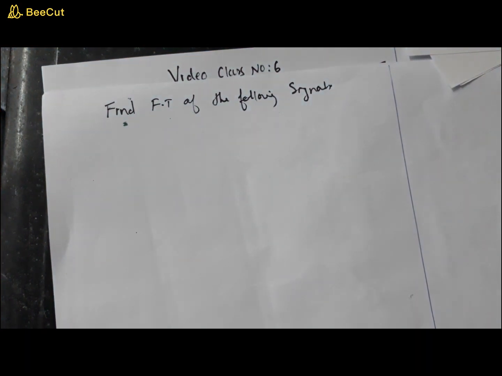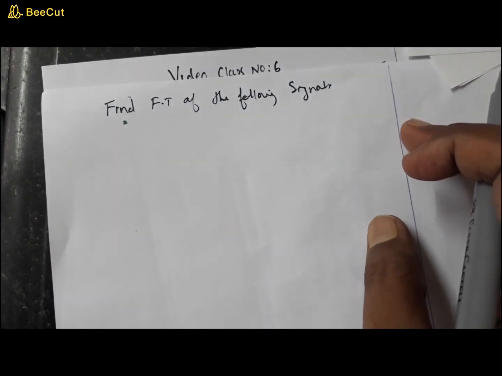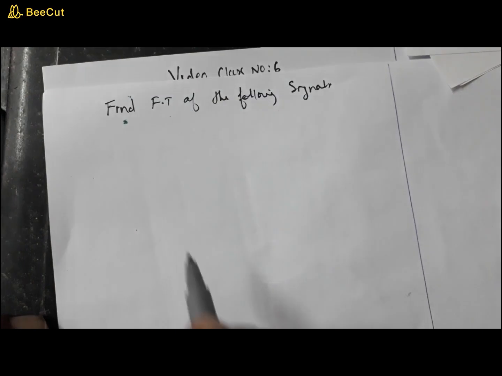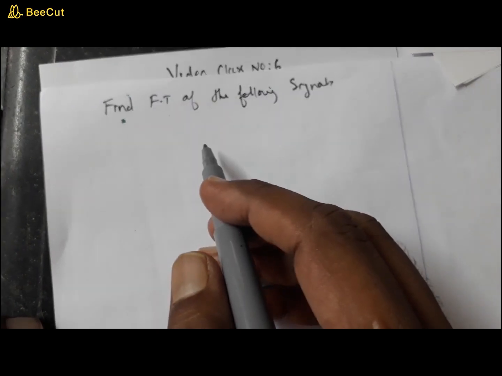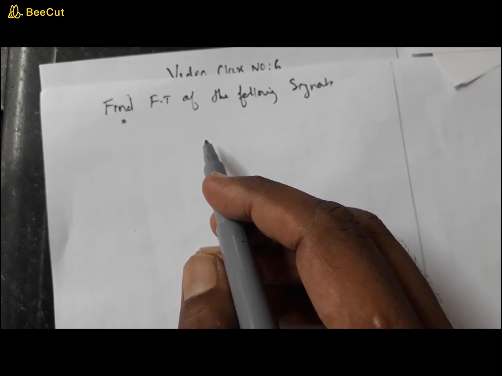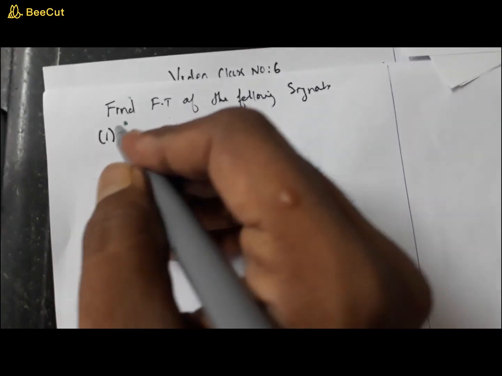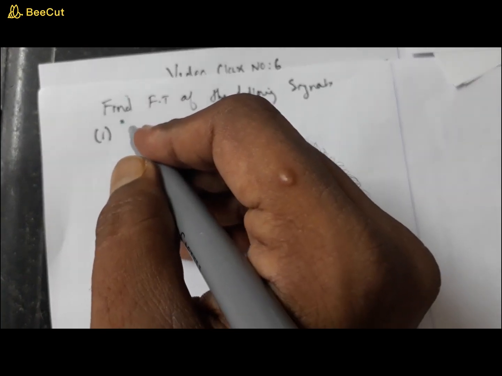I'm again reminding you that you should take down all these things in your notebook. You should do it by yourself. I'm just showing some of the problems, how to work them out, and you should do every step by yourself. Now the following signals. Number 1, an impulse signal.